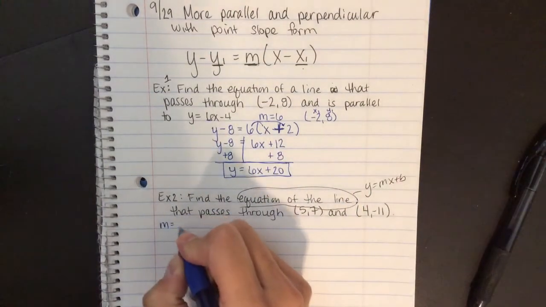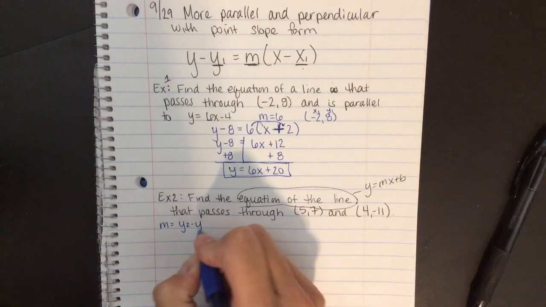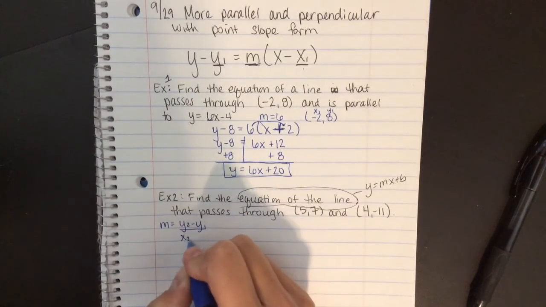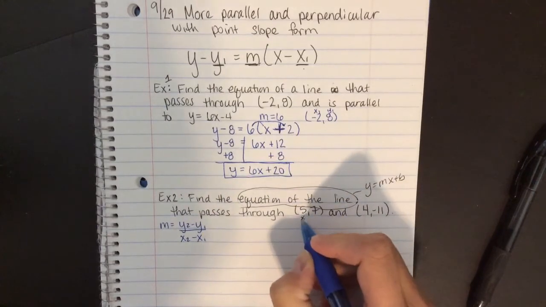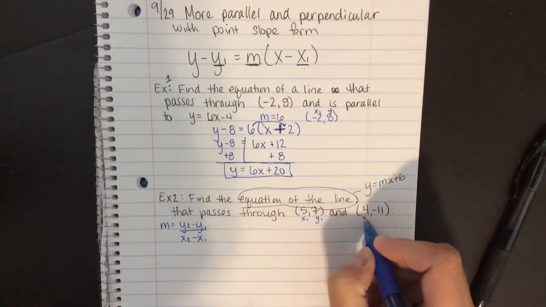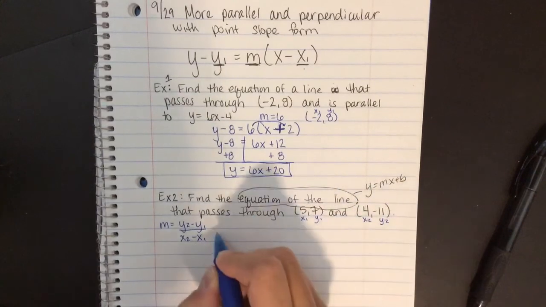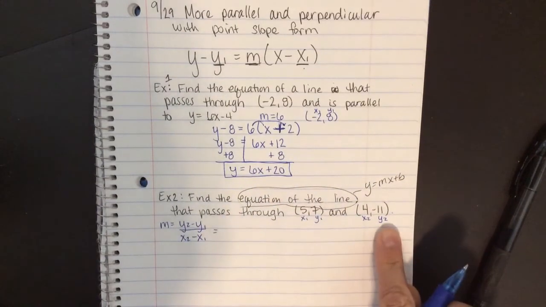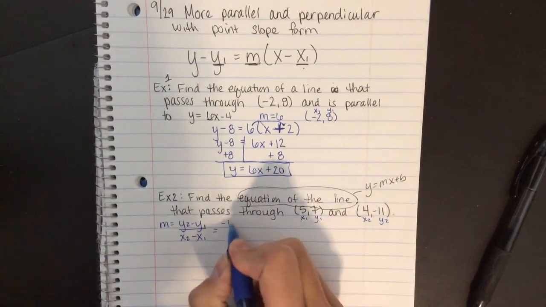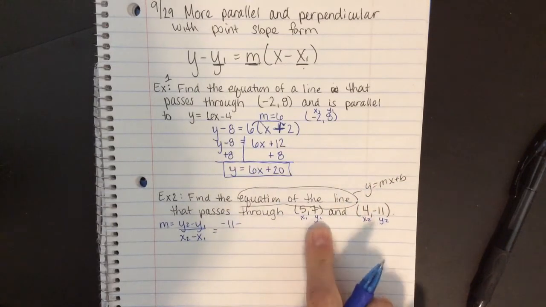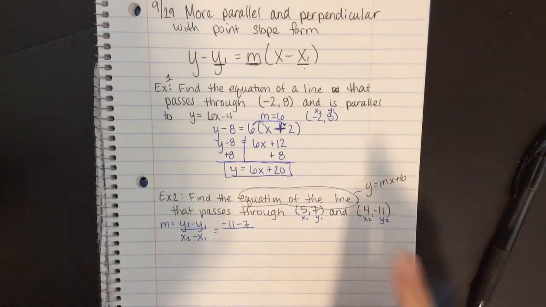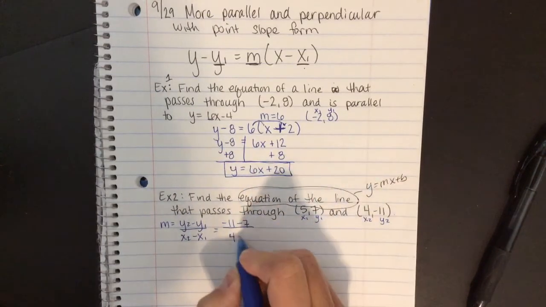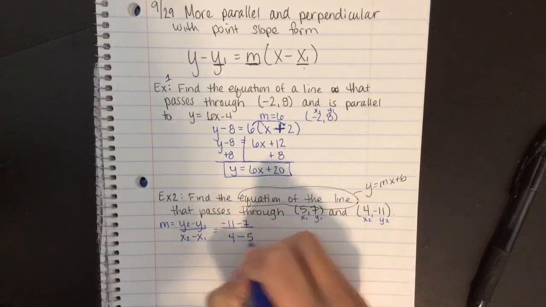So m equals y2 minus y1 over x2 minus x1. And so I can label these points x1, y1, x2, y2. So if I do that, y2 here is negative 11 minus 7, divided by what x2 is, 4 minus 5.